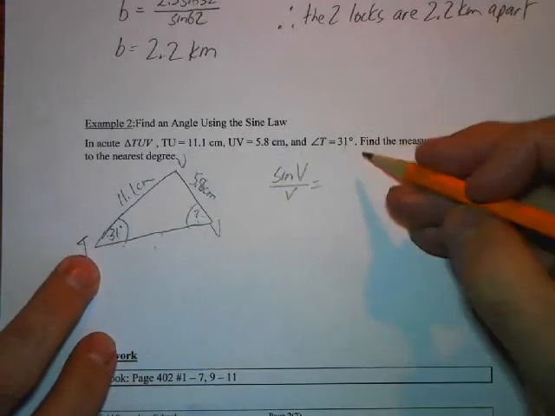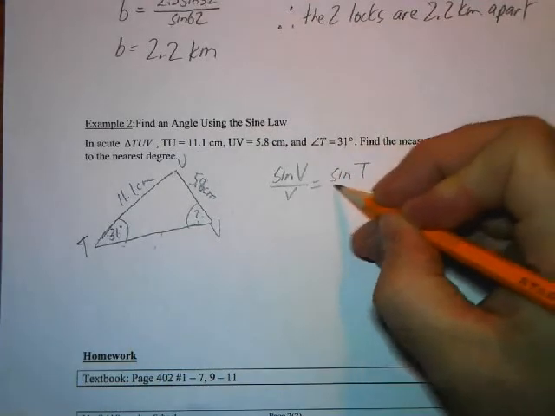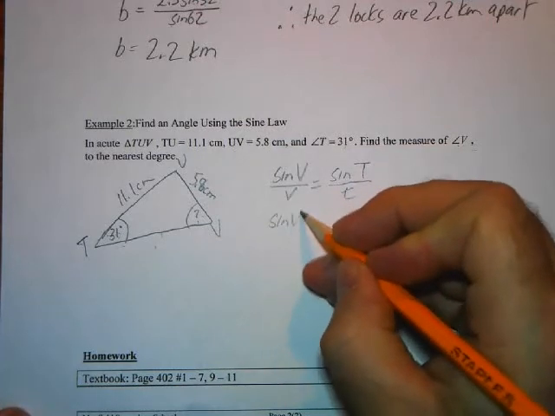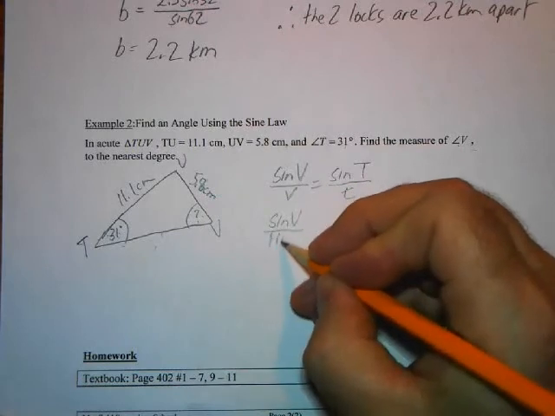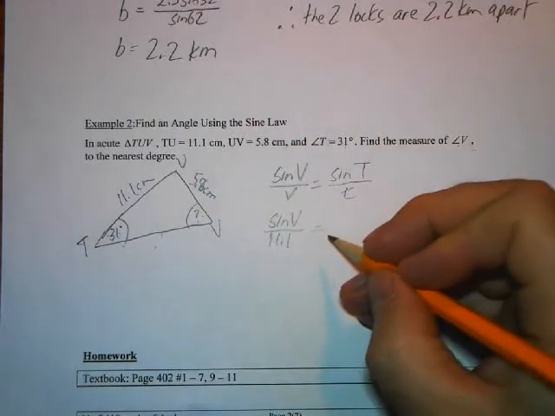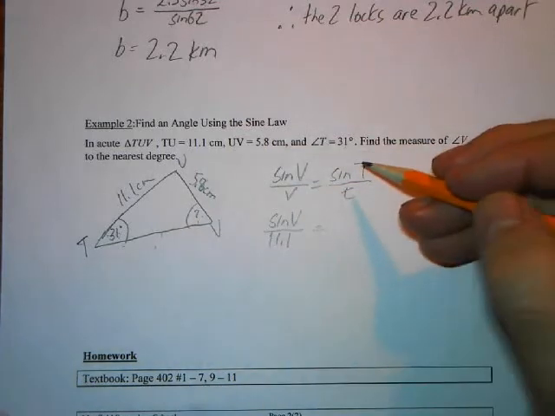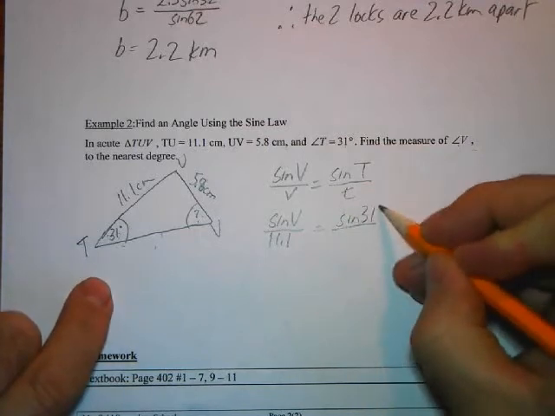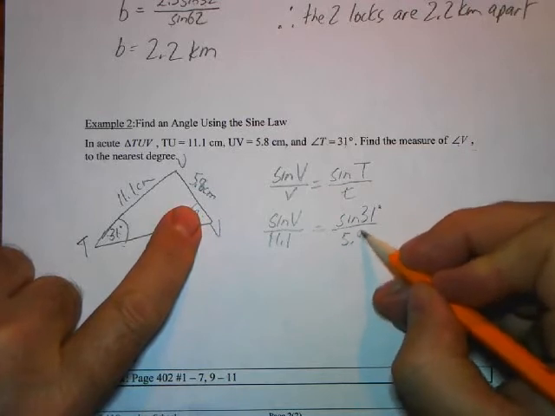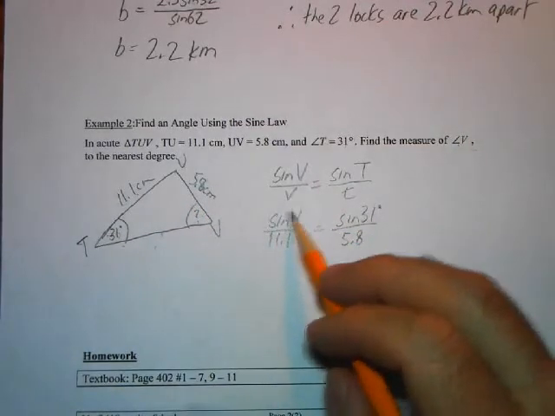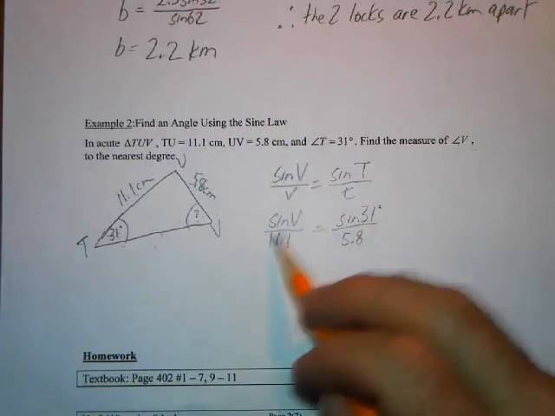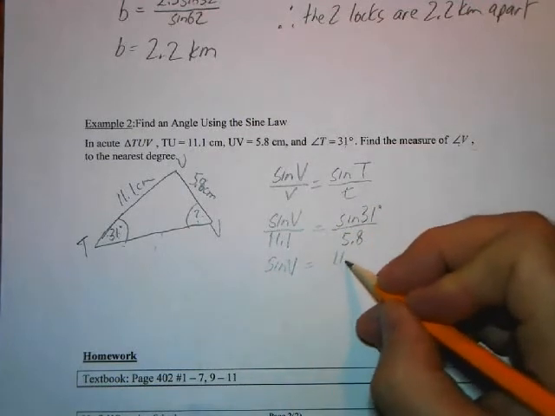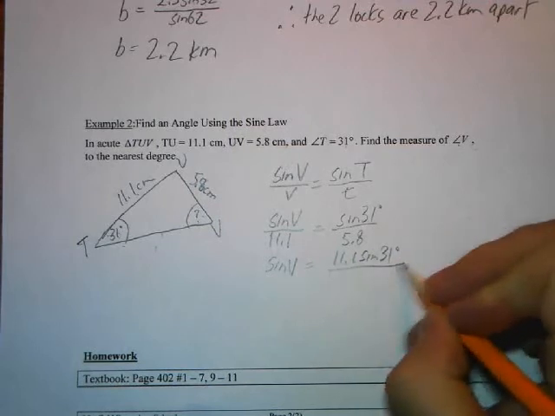So I'm going to use T as my complete ratio, so sine big T over little t, and now I just plug in what I know. So I know side V is 11.1, and again, don't put the units in, just add them at the end. Make sure they're the same units, of course. And that's going to be sine T, which is 31, over little t is 5.8. Okay, and then the first thing I want to do is get sine V by itself, so I'm going to multiply both sides by 11.1. So that's going to be 11.1 sine 31 over 5.8.